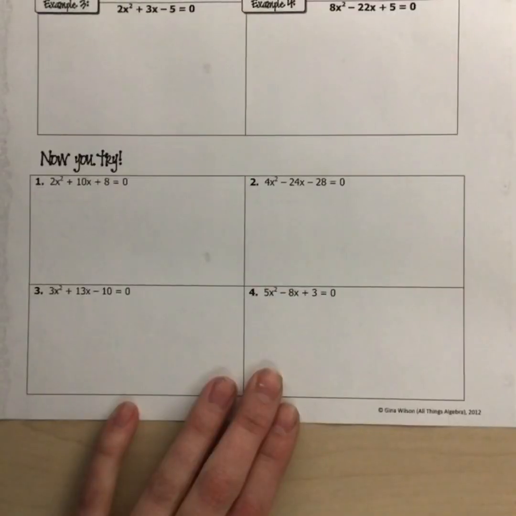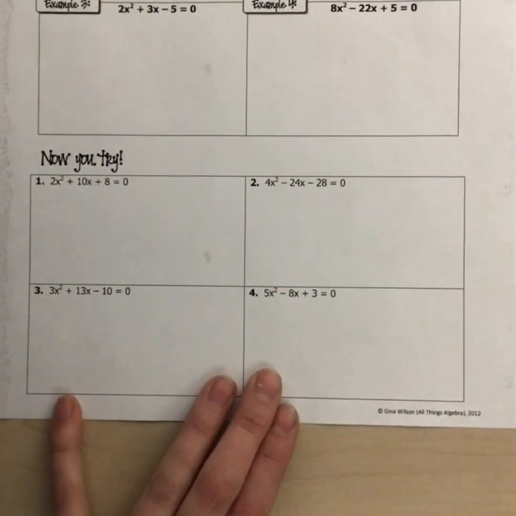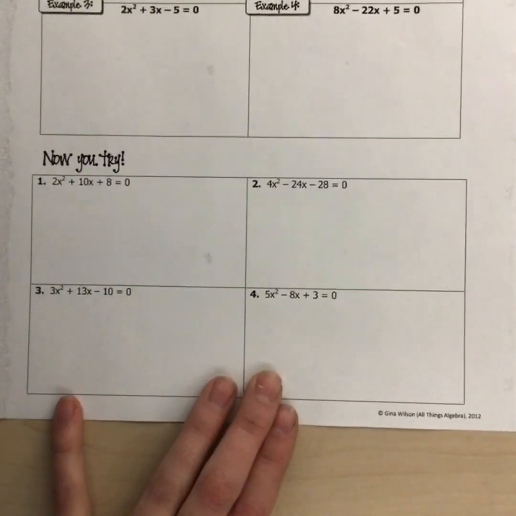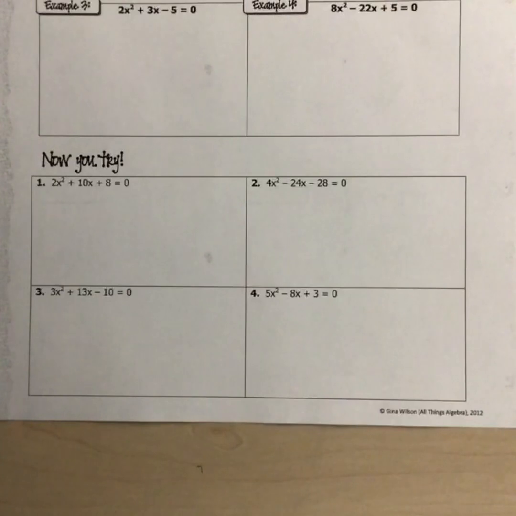Let's take a look. All right, so we've talked through the greatest common factor method, we've talked through the quadratic formula, but sometimes it might be easier to use a little bit of a different method, kind of a combination between all of those.